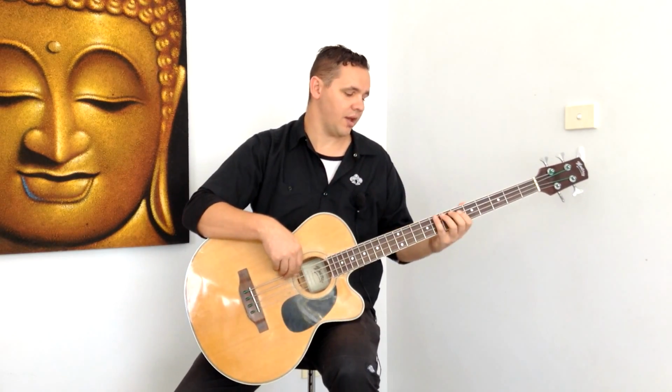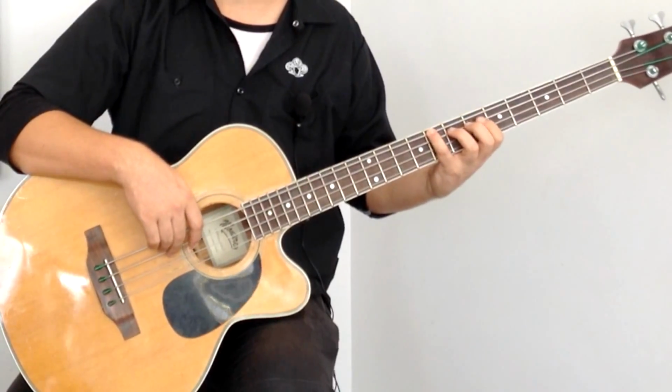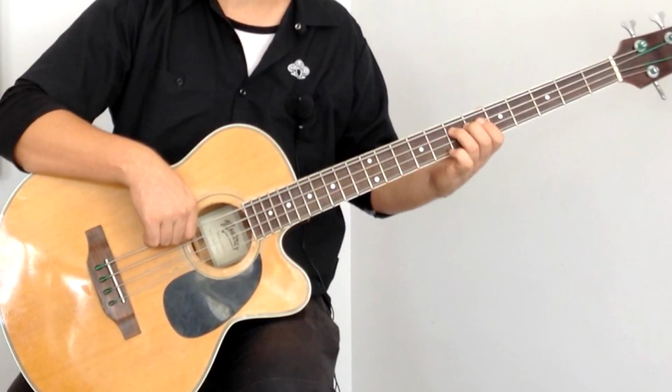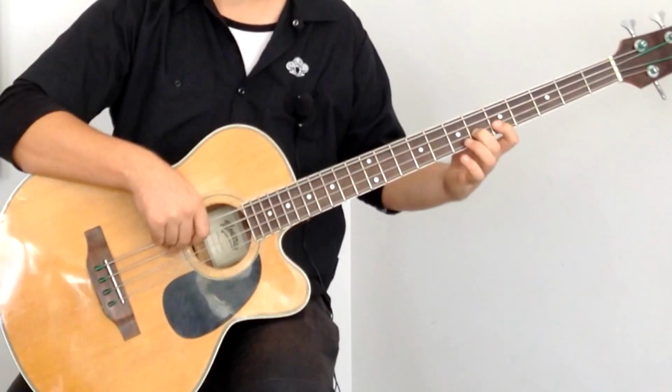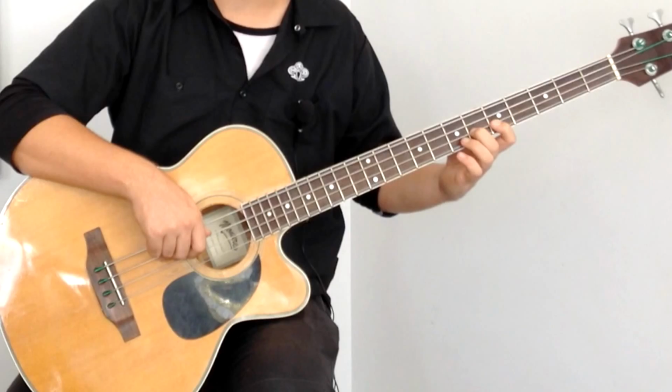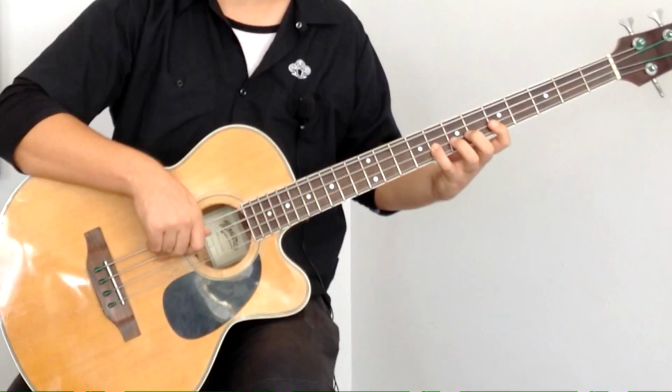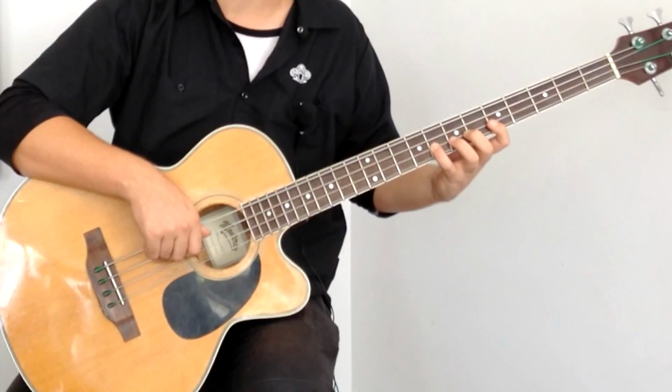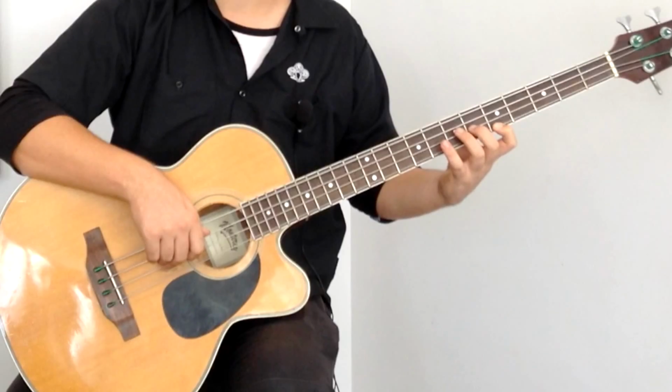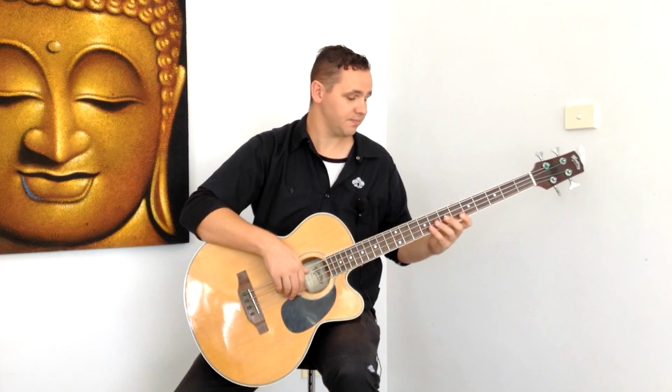The augmented triad is built on 2 major 3rds. So we have a root, which is C, major 3rd, which is E, augmented 5th, which is G sharp, then a flat 7, which is B flat. Back to the root. Okay, it's going to sound like this.